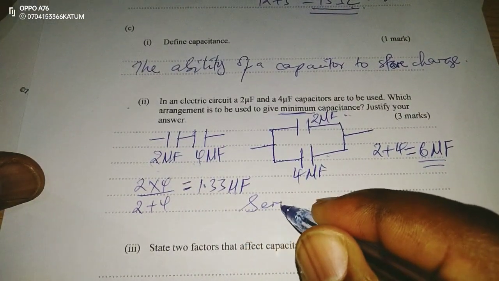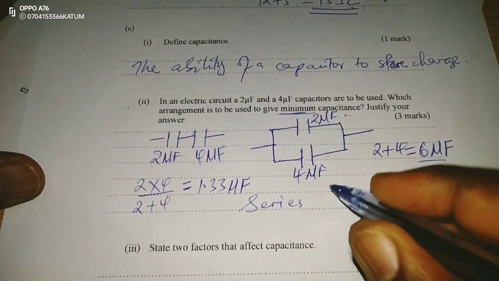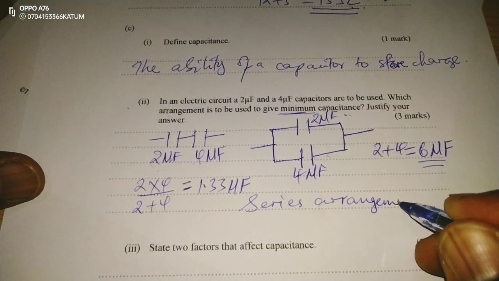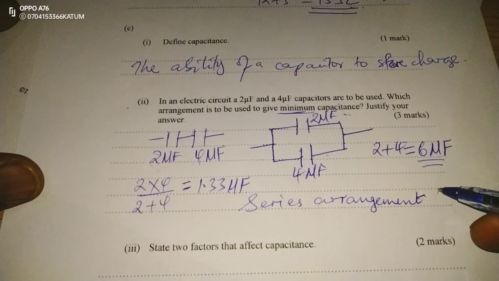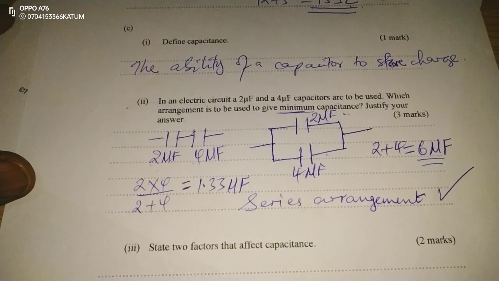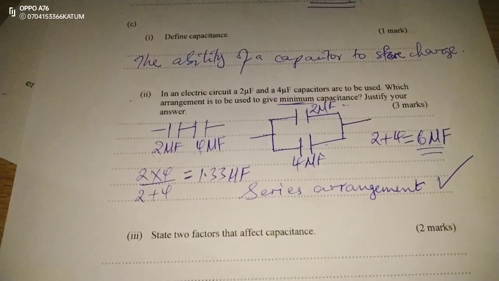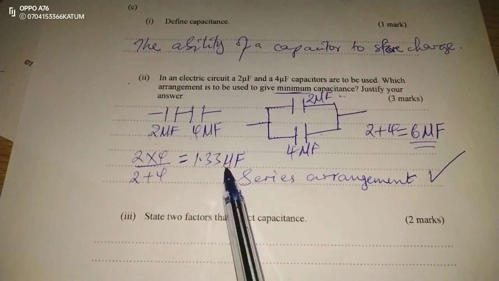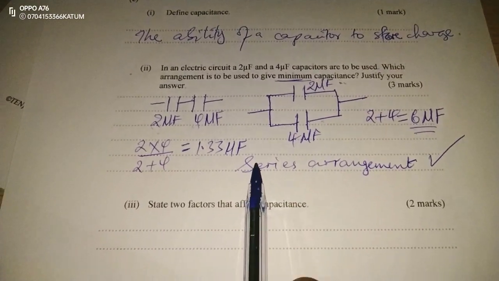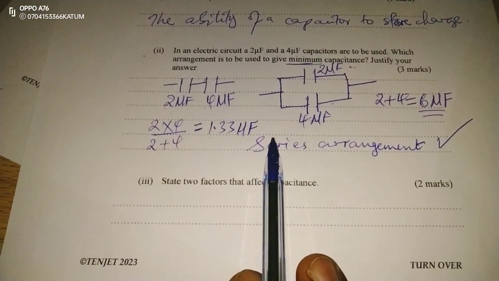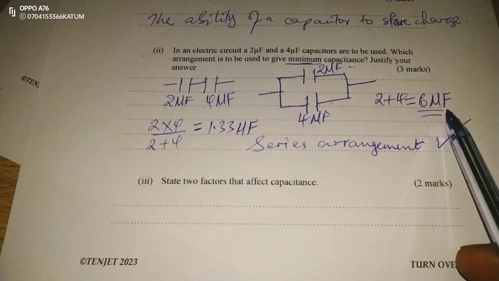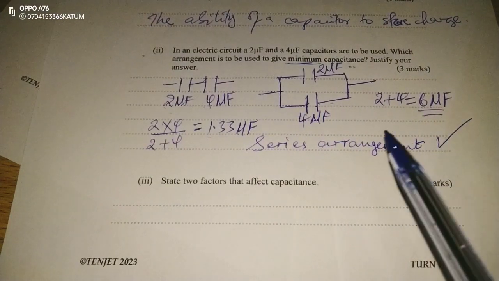Therefore, series arrangement will give the minimum capacitance, and it's shown through calculation that when in series, that is how we get the effective capacitance. But in parallel, where there is addition, we are getting a very big capacitance.